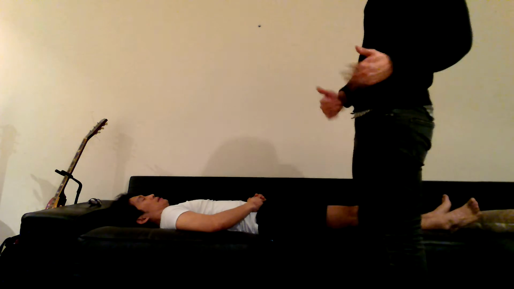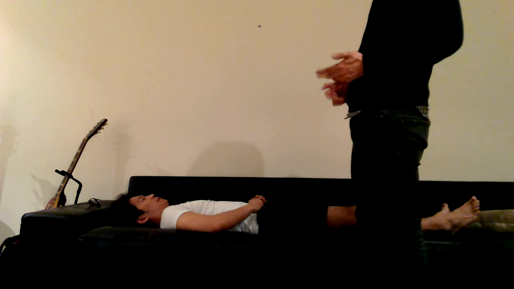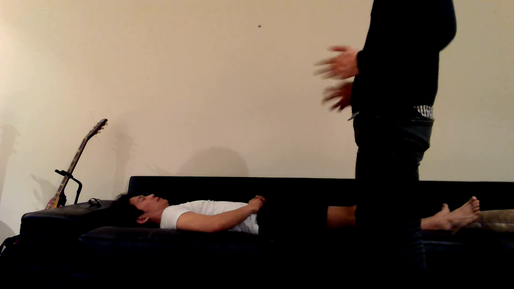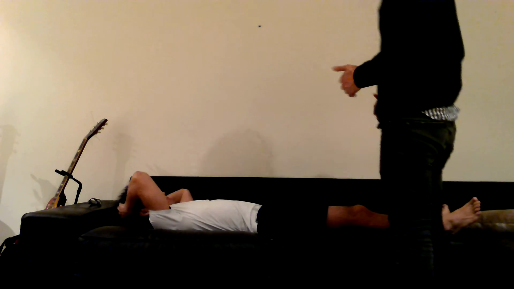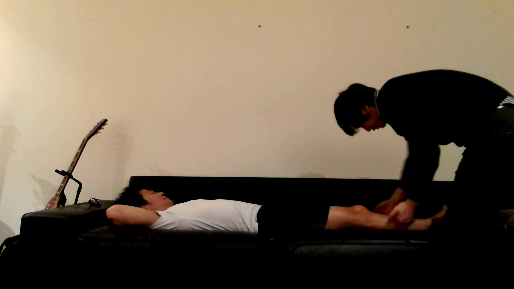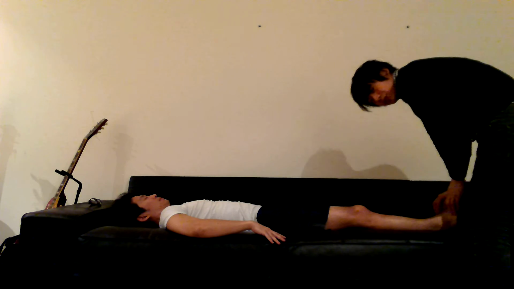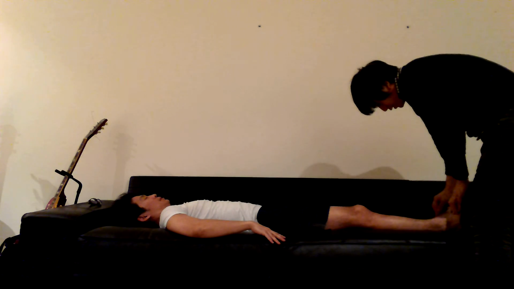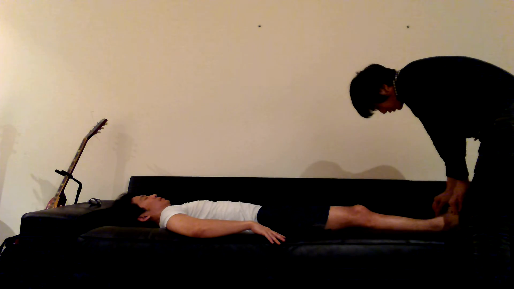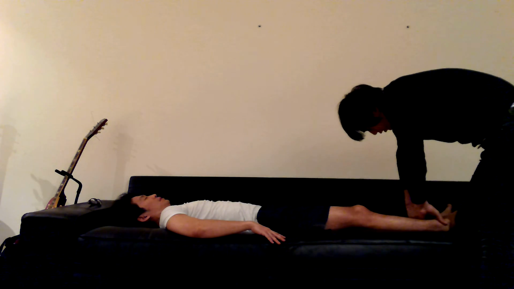And finally, I would like to finish off by looking at the neurovascular status of the hip. So what I'm going to do is see how warm your feet are. Okay, and I'm just going to feel for the pulse, for the dorsalis pedis. You've got a good dorsalis pedis there. And now the posterior tibial artery.